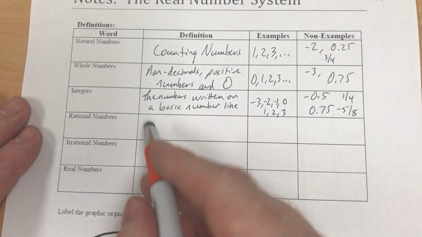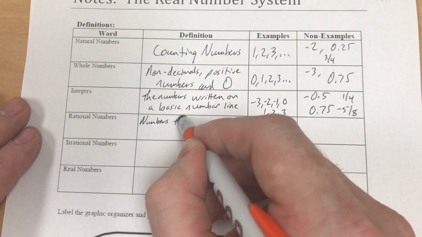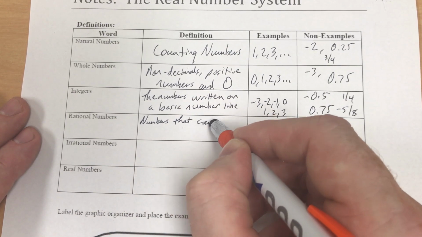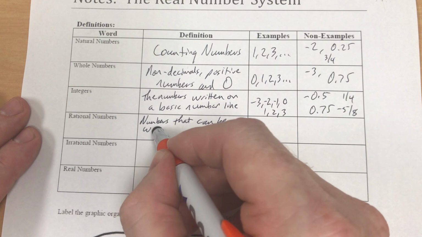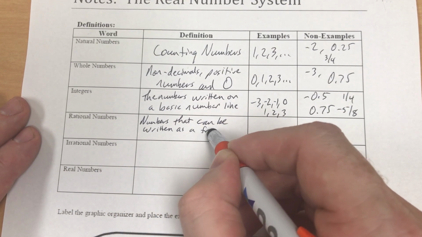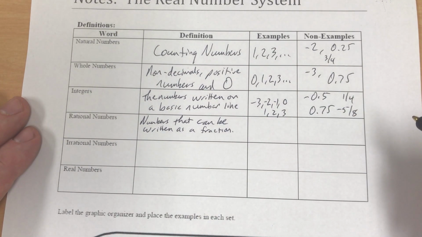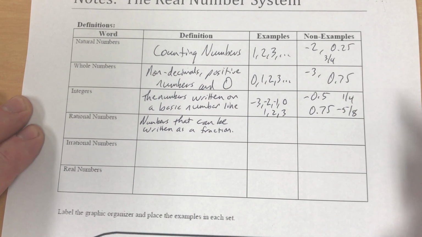Now, rational numbers are going to be numbers that can be written as a fraction. So that means some numbers can be positive, they can be negative.